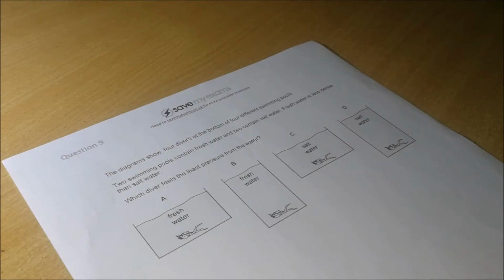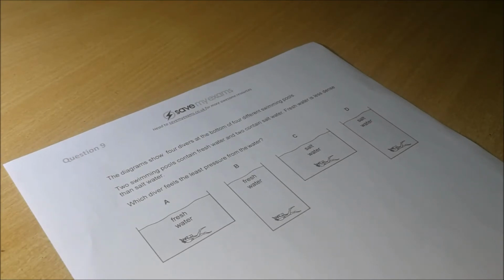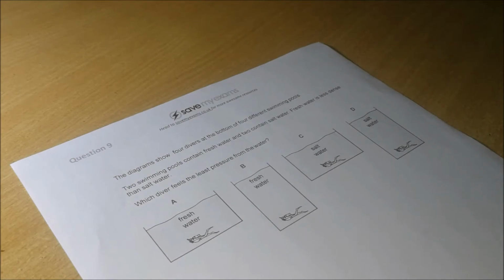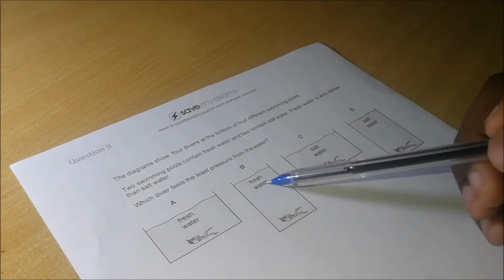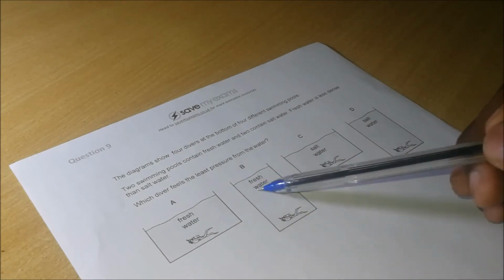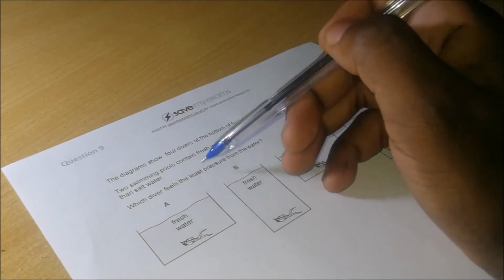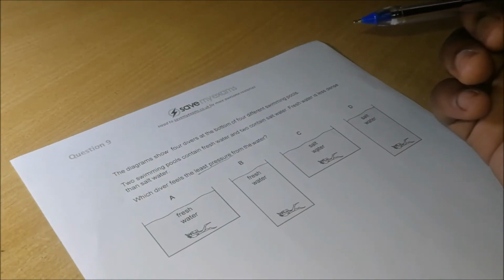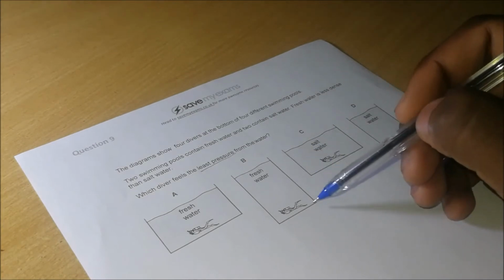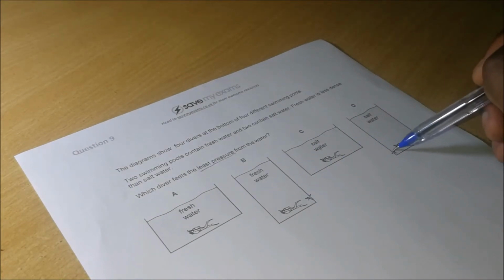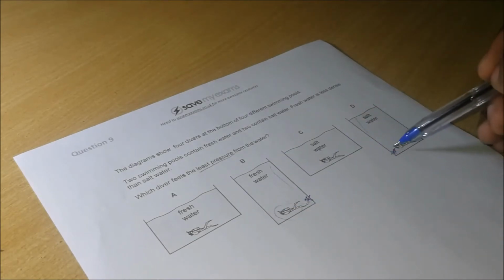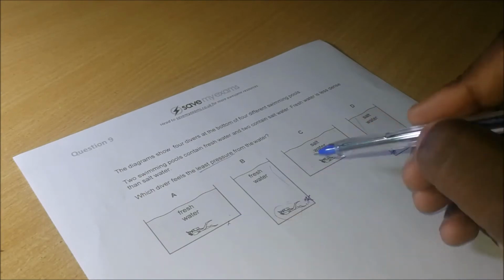2 swimming pools contain fresh water and 2 contain salty water. Fresh water is less dense than salty water. Which diver feels the least pressure from the water? So we have salty water and we have fresh water. First of all, we are looking for least pressure. So when you're looking for least pressure, remember pressure in liquids increases with depth. So it means the 2 swimming pools that are very deep are out, because the depth is very high. So we go in for the ones that have a shorter depth.